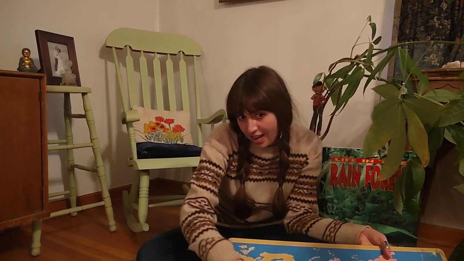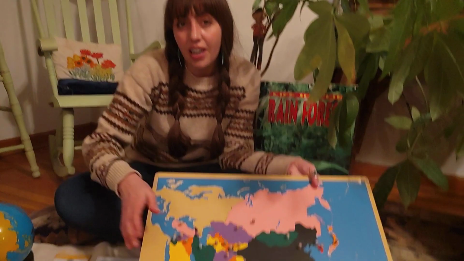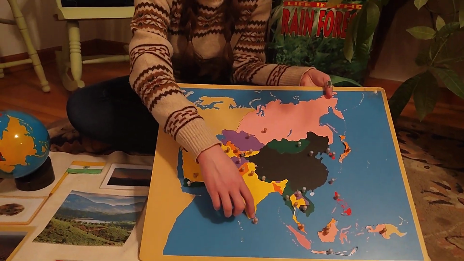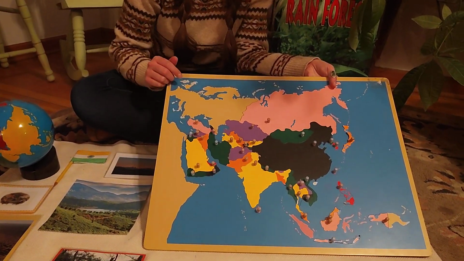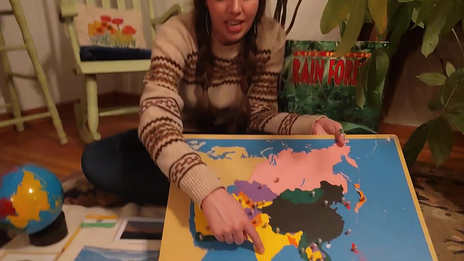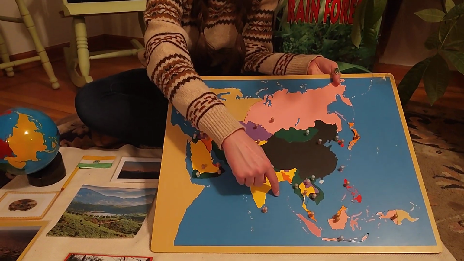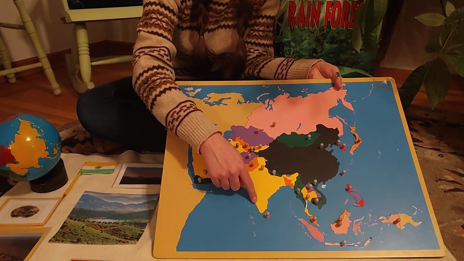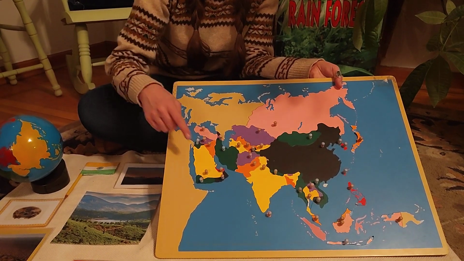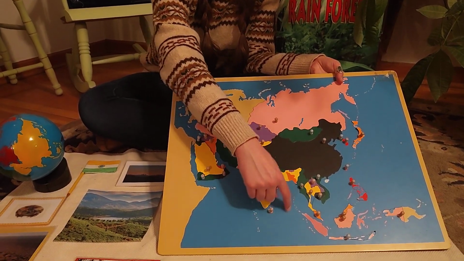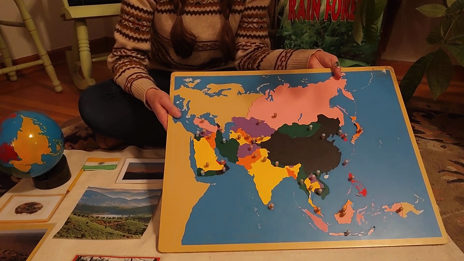So we are still talking about this country with the peninsula. You guys remember a peninsula is a piece of land that is surrounded by water on three sides. The peninsula of India is surrounded by the Indian Ocean. So we've been learning about the biomes of India.